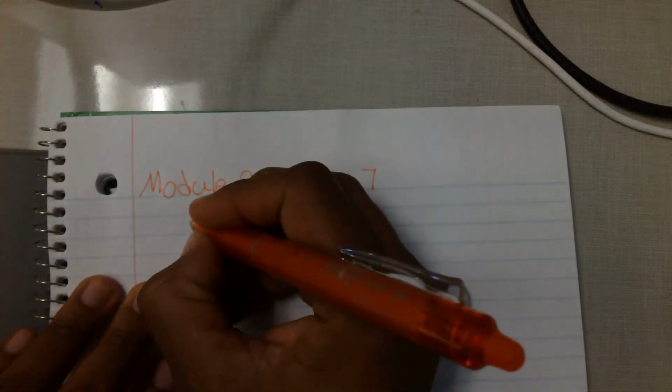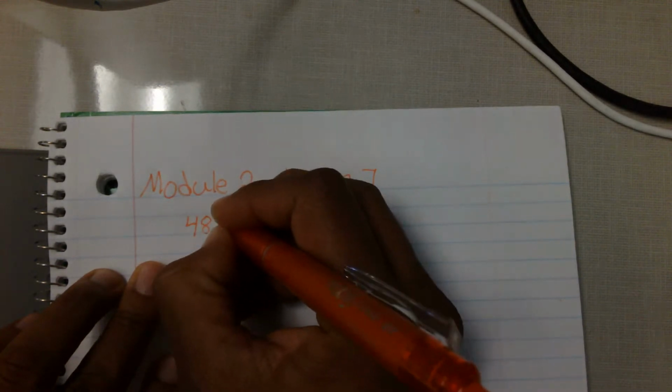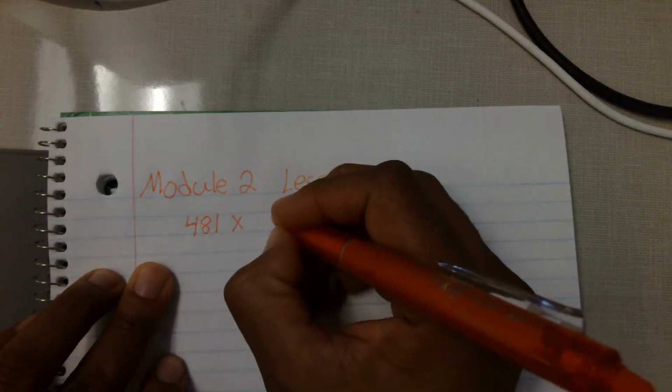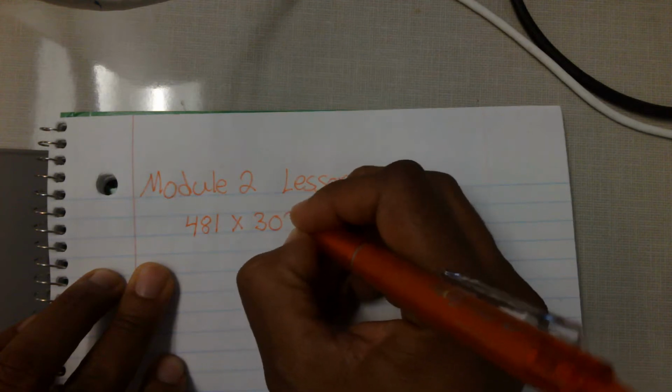Okay, so I'm going to do a problem to help you guys with your homework today because I had to leave early. So we are going to do 481 times 302. And again, we're going to show the area model and the standard algorithm on the other side.